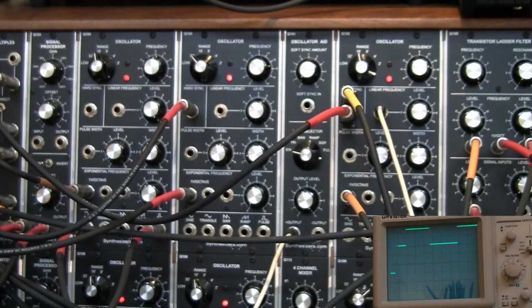However, now the slave oscillator range will have a dramatic effect as we change it. We now get a complex pulse wave with multiple pulses per waveform.